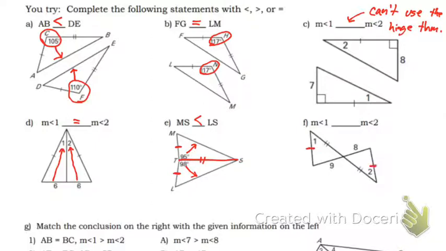Our final one, we do have two pairs of congruent sides. We got these, and we have this one, and the angle 1 and 2 are smack dab in between. So we have side angle side. So that means we can actually use our hinge theorem. They gave us the sides, 9 and 8. Since 9 is bigger than 8, angle 1 must be bigger than angle 2. So we should have bigger. All right, questions on any one of those?